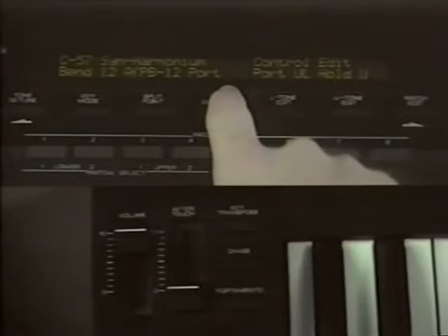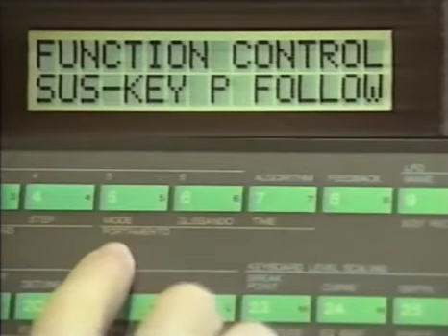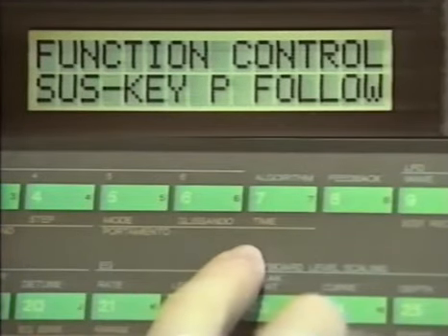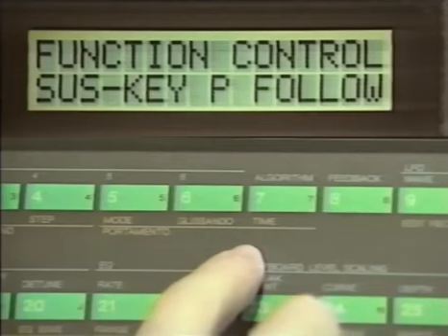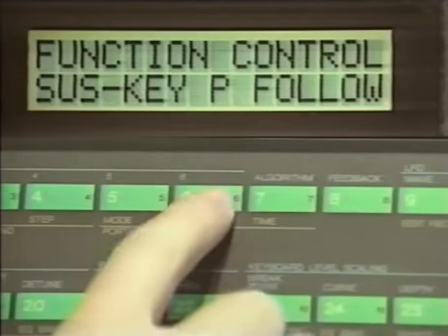This is the portamento parameter on the D50, and by setting the rate of the portamento and engaging the portamento button, we can turn this sound into this sound. These three parameters control the portamento, the kinds of portamento, as well as the rate of portamento.